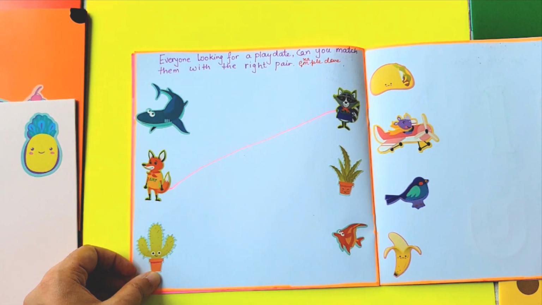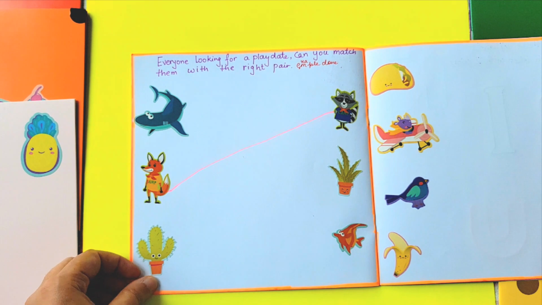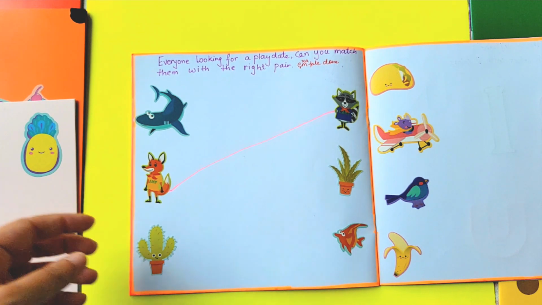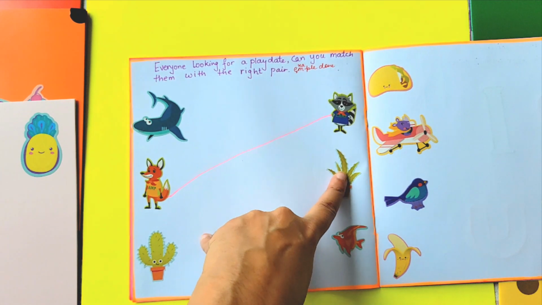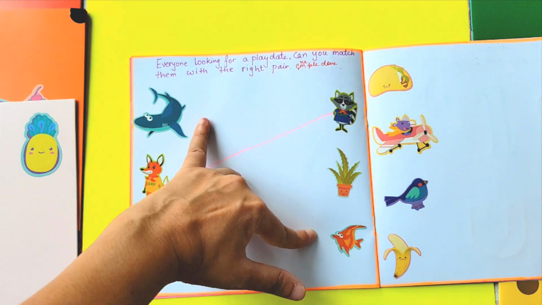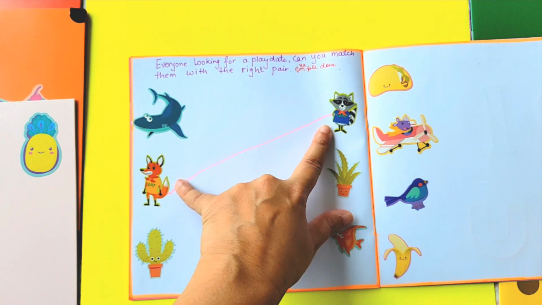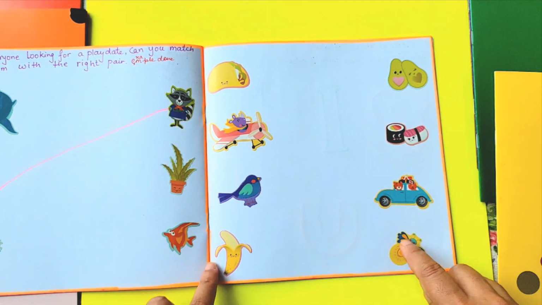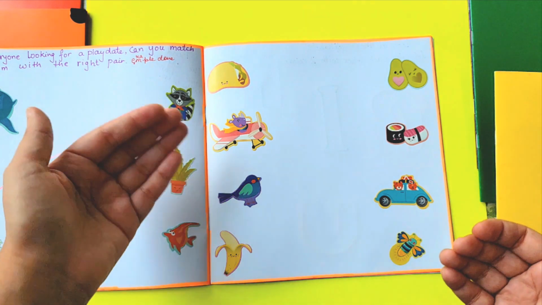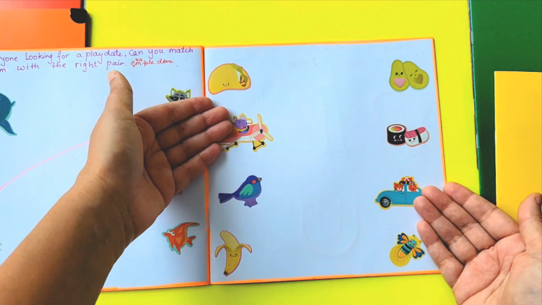Everyone's looking for a play date. Can you match them with the right pair? Example is done. So how are we finding the right pair? By looking at, these are the plants, these are water animals, these are the jungle animals, so they are paired together. In the same way, here we have fruit, we have food, we have birds, and we have a transport.